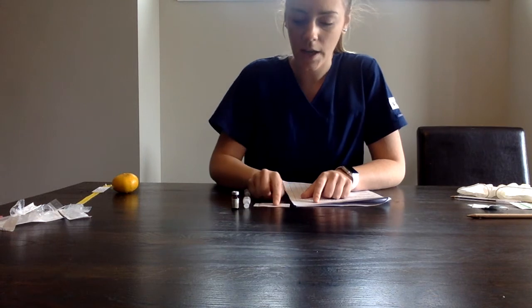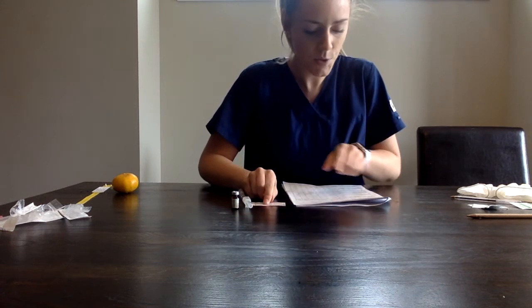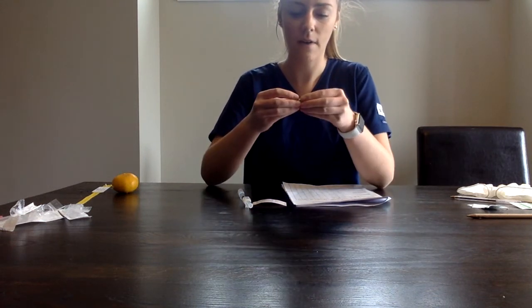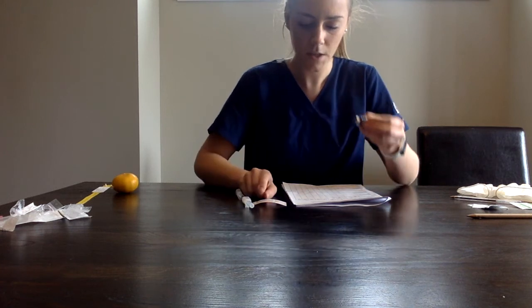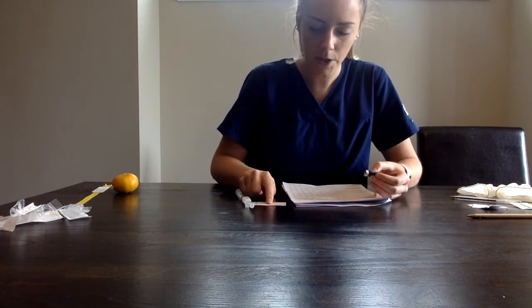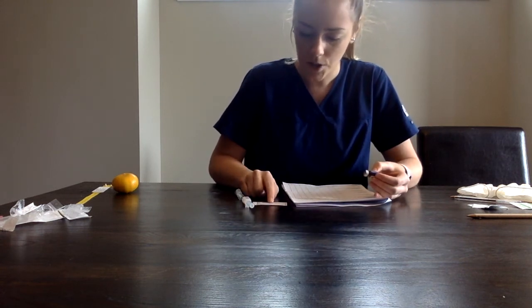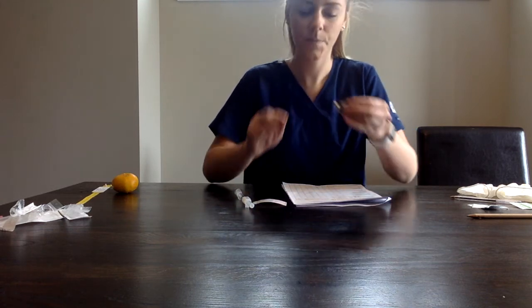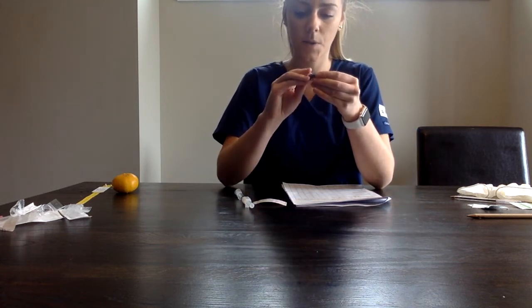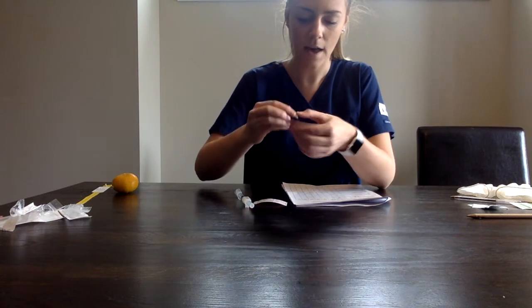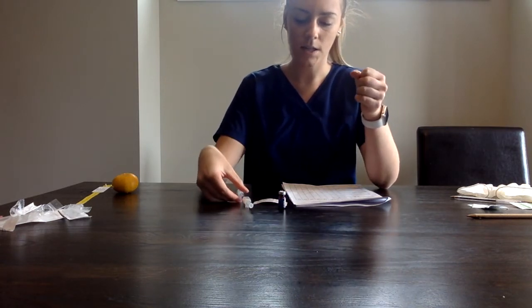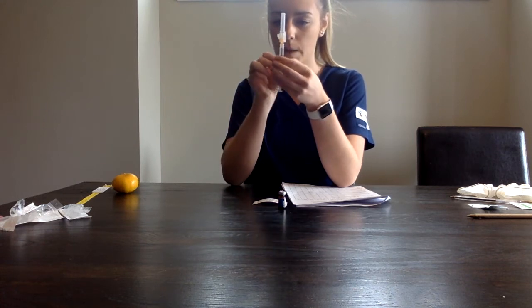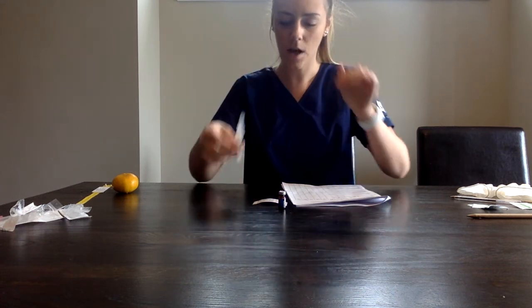So we have nursing Jake, hydromorphone, and on the vial we have hydromorphone. 2 milligrams is our dose. The concentration is 2 milligrams per ml, and on the vial it says 2 milligrams per ml. Our volume we have drawn up in our needle and syringe is 1 ml. So I'm verifying we have 1 ml, no bubbles, and we have a bleb at the top.